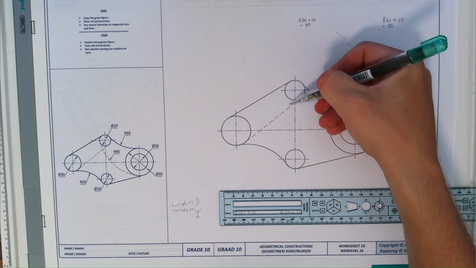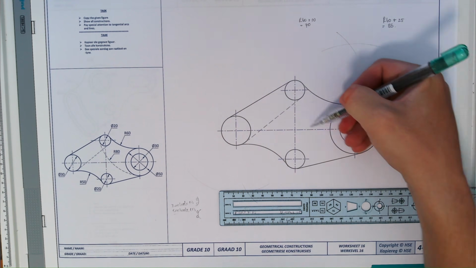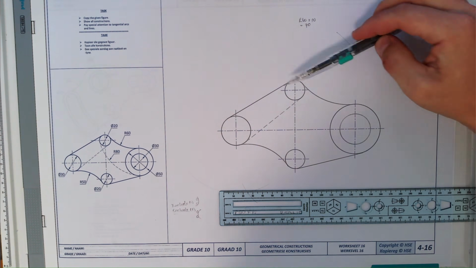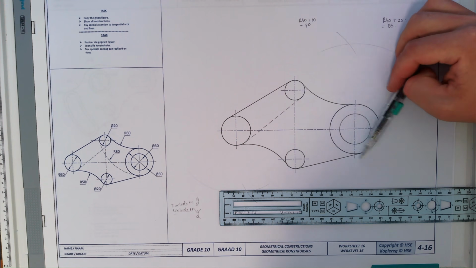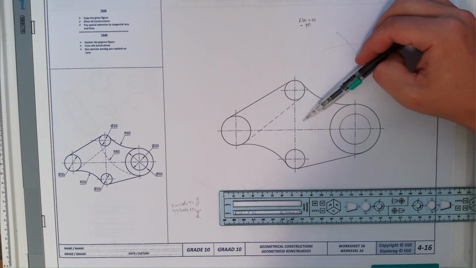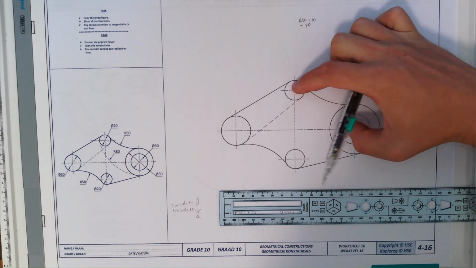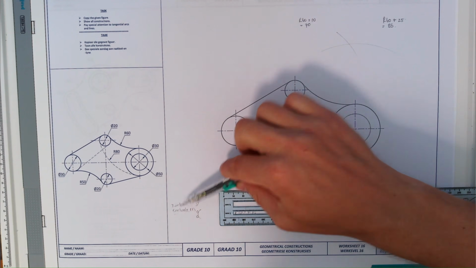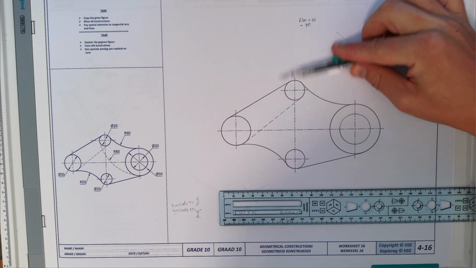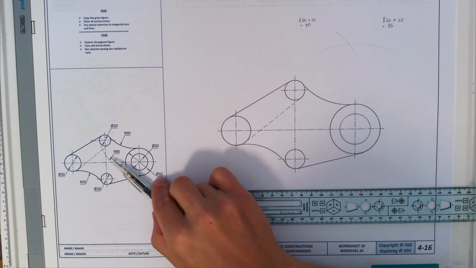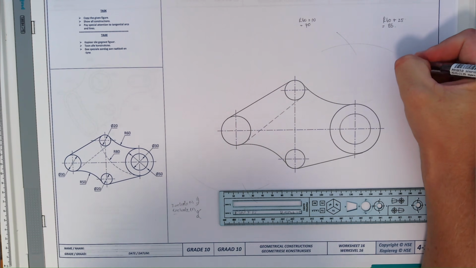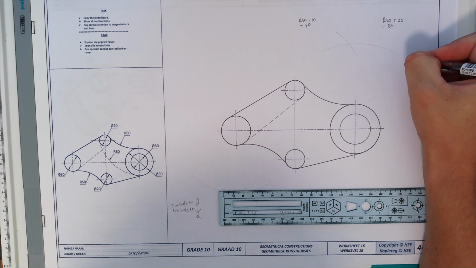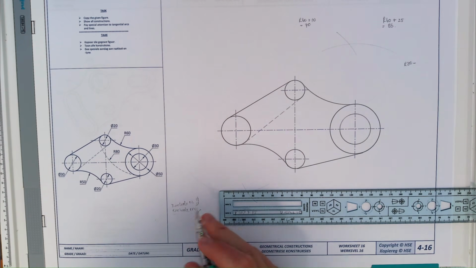Beautiful. The dotted arc is included. It's an included arc. Why? Because if I continue with this circle, those two circles will be inside that circle. That has a radius of 80. So we're going to say 80 minus. Why minus? Because it's included.